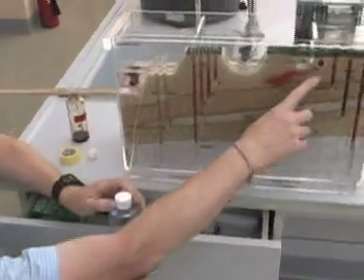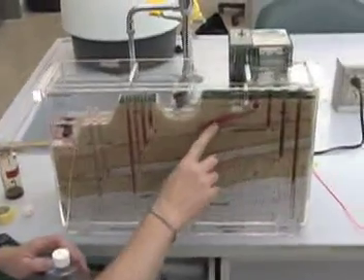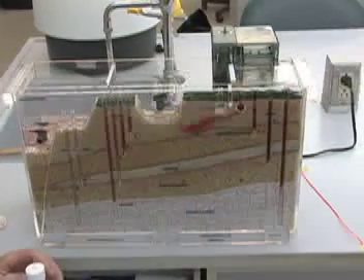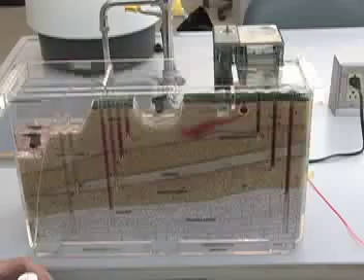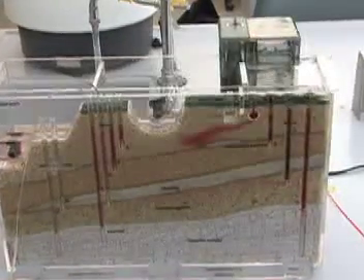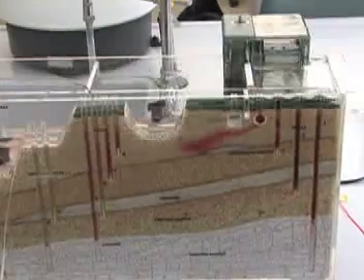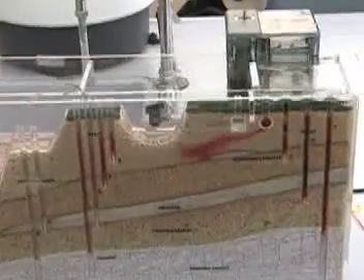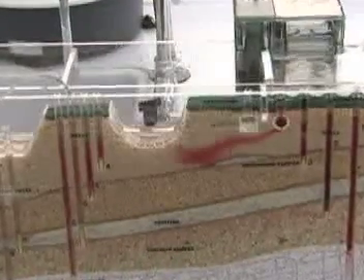Now here you can see this is the plume coming from the underground storage tank, and you can see that it's taken a while to move through there. And sometimes in real life, a spill or a leak from an area could take years to travel before it actually gets detected.